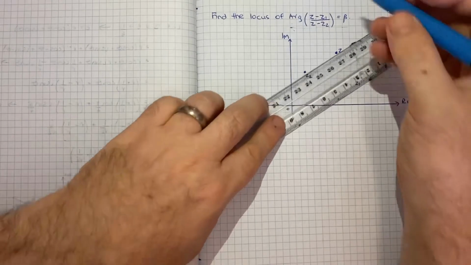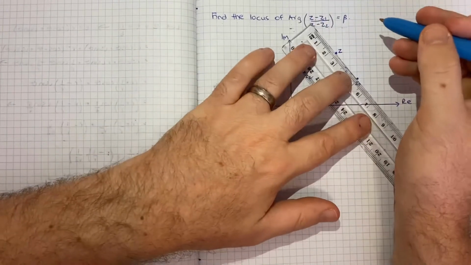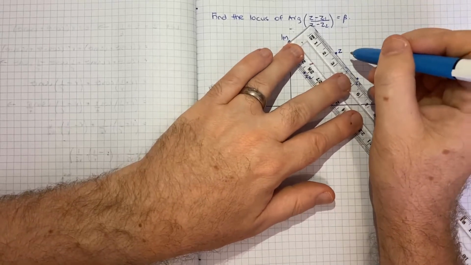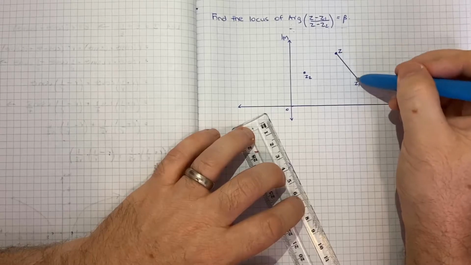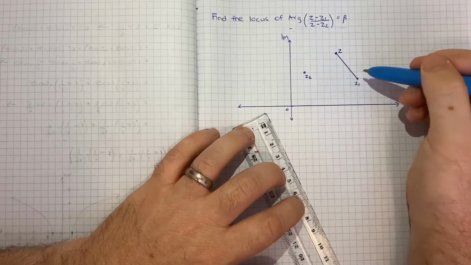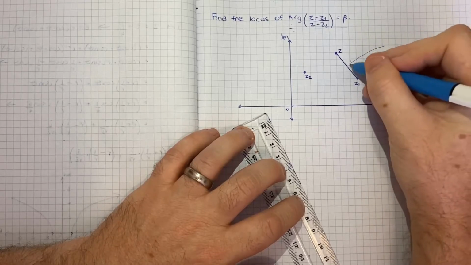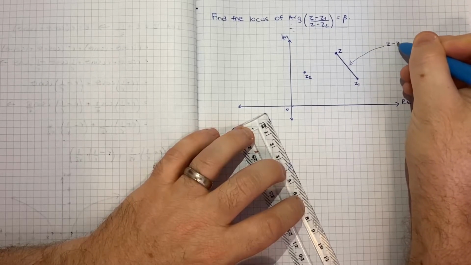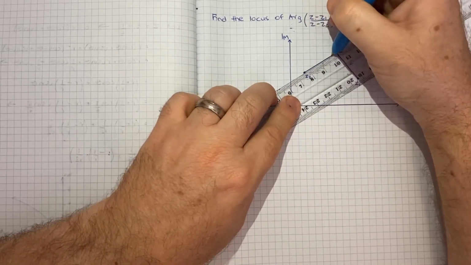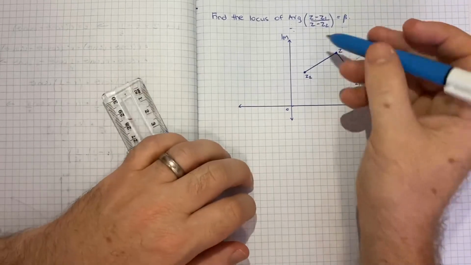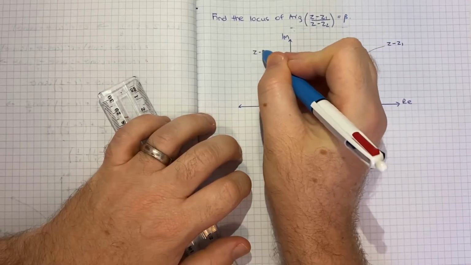But the first thing to note is that when you connect these points, so if I was, for example, to connect z to z1, that line I can think of as a vector, and I can pick a direction such that this line represents z - z1. And the same deal with connecting z and the point z2. I can say that that line can represent z - z2.